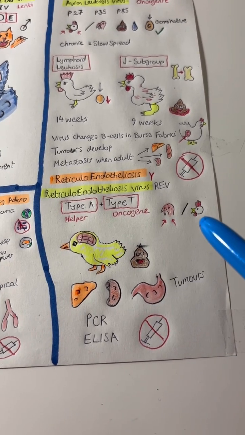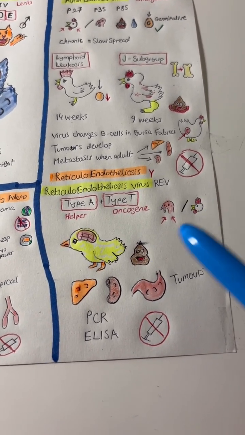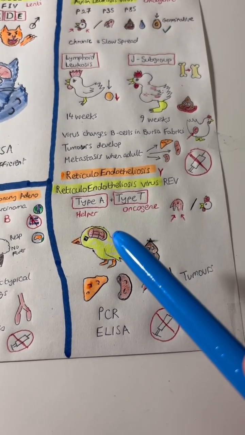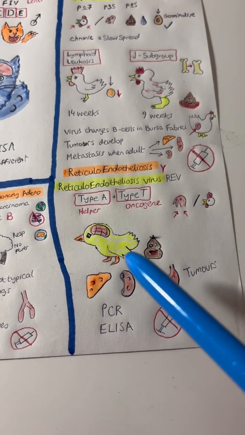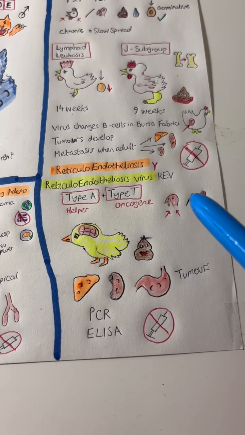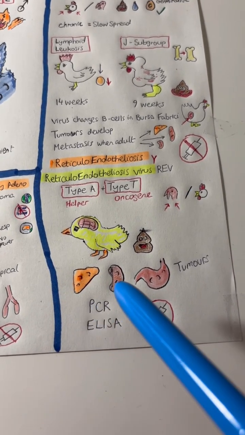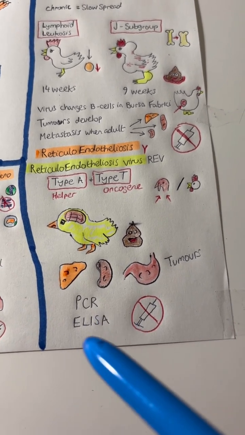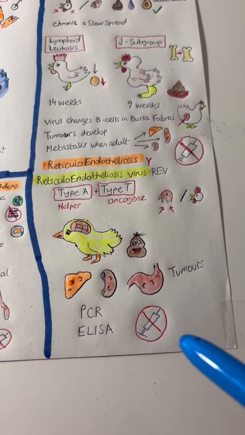In the clinical signs, we will see general clinical signs such as diarrhea, anemia, as well as central nervous system signs. The birds will also have abnormal feathering. And in the pathology, we can see tumours on the liver, spleen, and stomach. And for the diagnosis, we can use PCR and ELISA, and there is no vaccination.